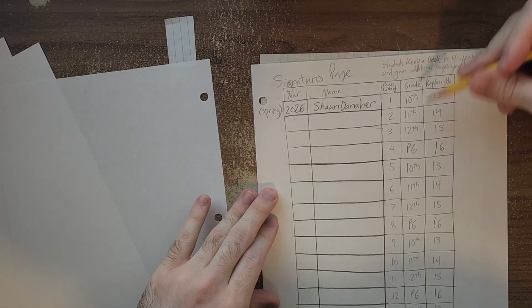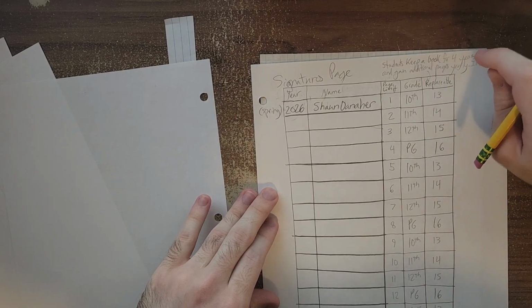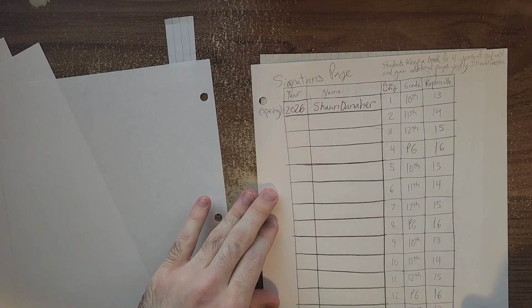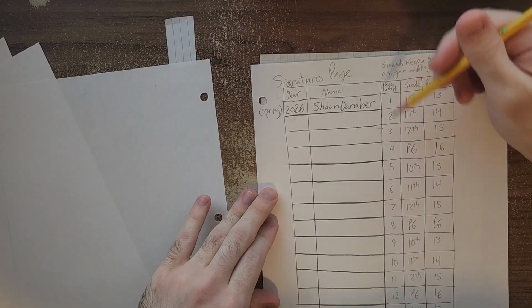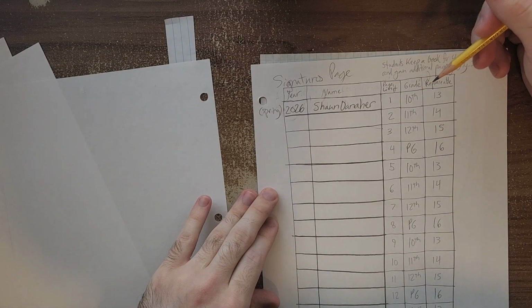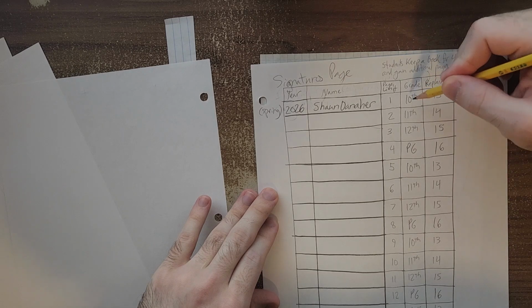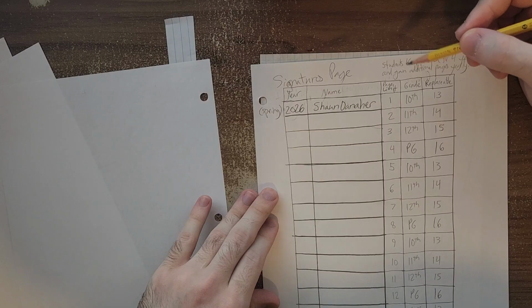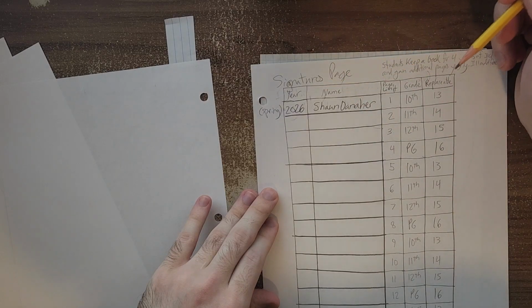But anyways, we're getting away from the main point. The main point is this book is going to start as one single page, not including the signatures page, because we want to keep a record of who had the book, how old they were, or at least what grade they were in when they had it, and their name and the year.